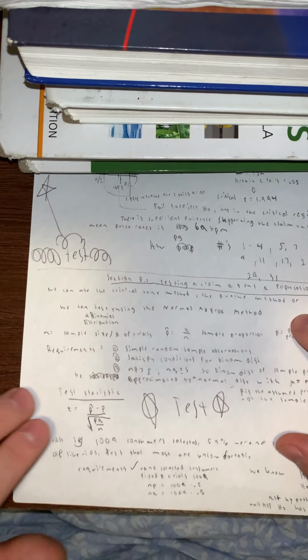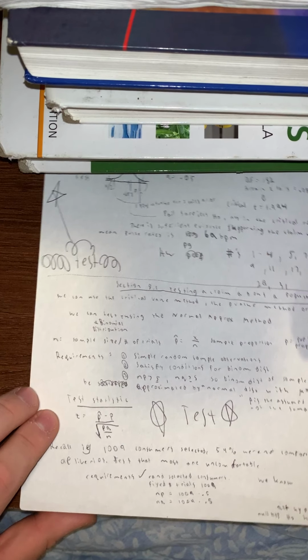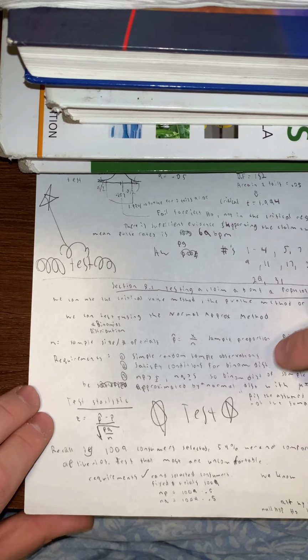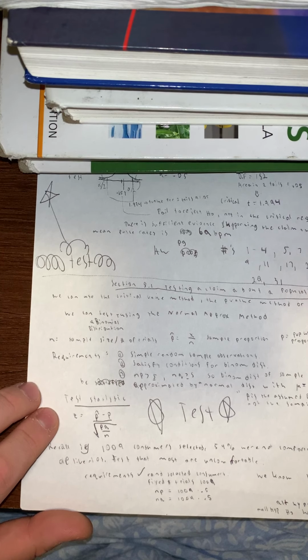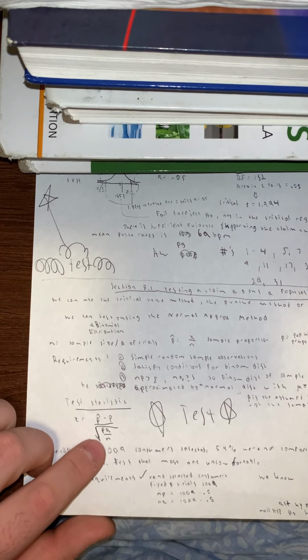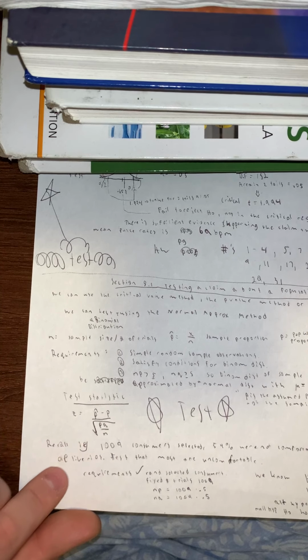So your test statistic here, we would be using a z statistic. Ignore where it says test. This is obvious that I'd be testing something like this. We have our test statistic z equals p hat minus p over the square root of p q over n. So this is one fraction.